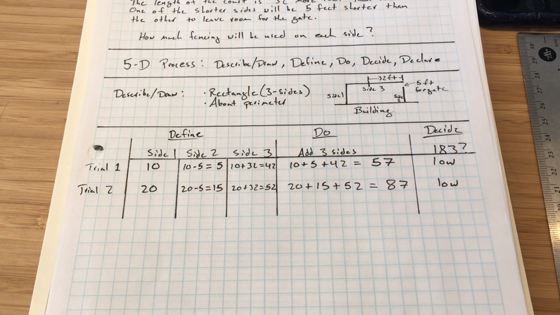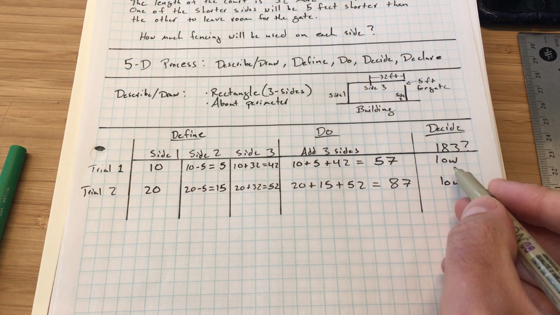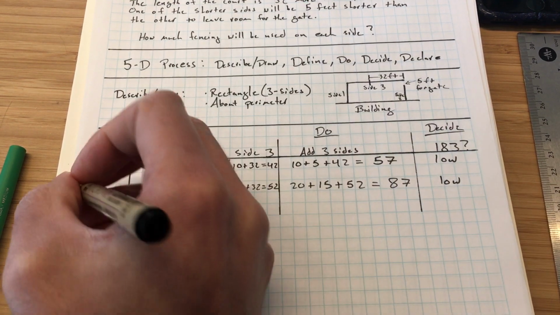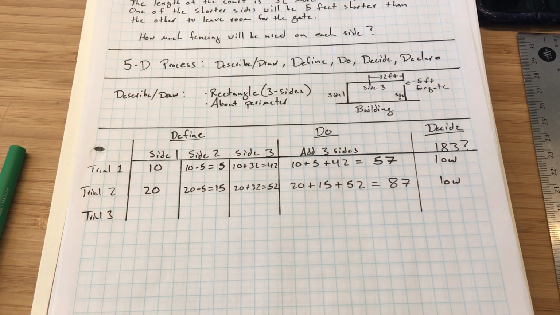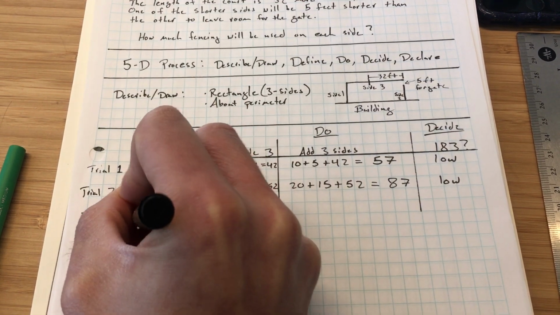Okay, so hopefully you were able to figure that out. If you weren't, or if you're still thinking about it, go ahead and watch these examples here. I'm going to try 2 more. I know the answer, so I'm going to try 1 more, and then I'm going to jump to the answer. So in this case, I had 87. I'm significantly lower still. So for trial 3, I'm going to jump up even higher. I'm going to try 50.